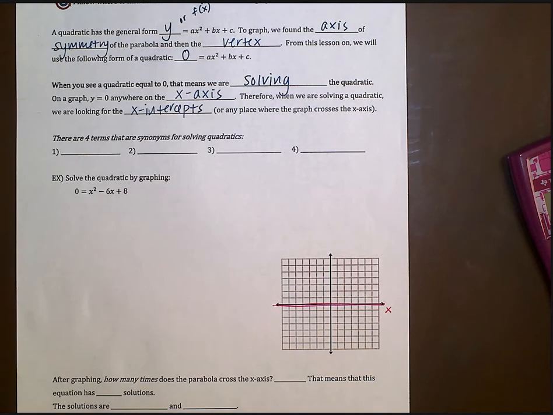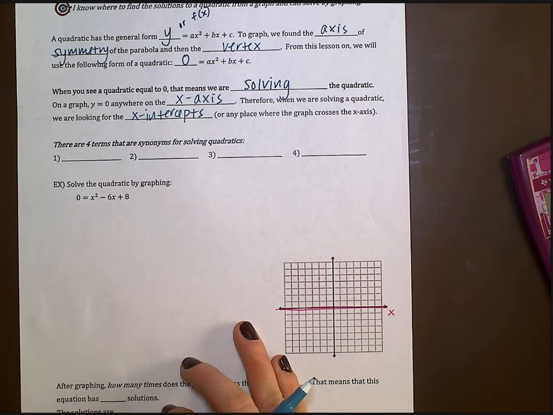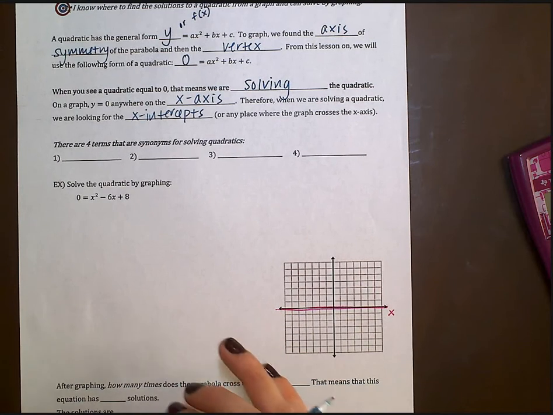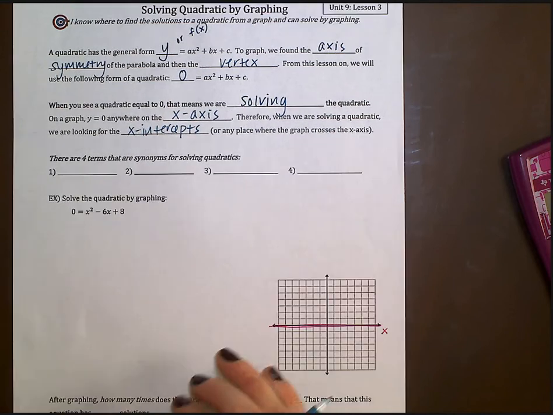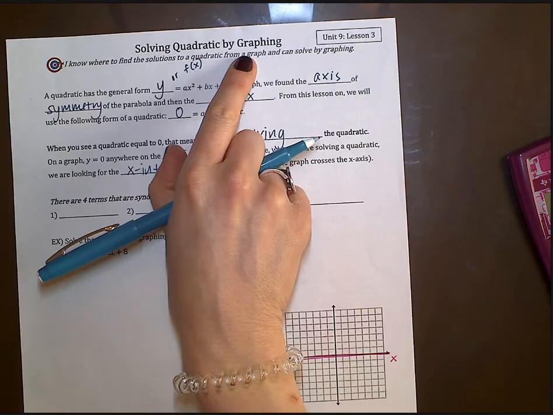Now, there's actually 4 ways to solve a quadratic for x. There are several methods. Oh, there's more than 4. There's a lot of ways, okay? And that's why there's 7 more lessons after this. There's a lot of ways to solve a quadratic. This is just one of them. We're using graphing as our method today.